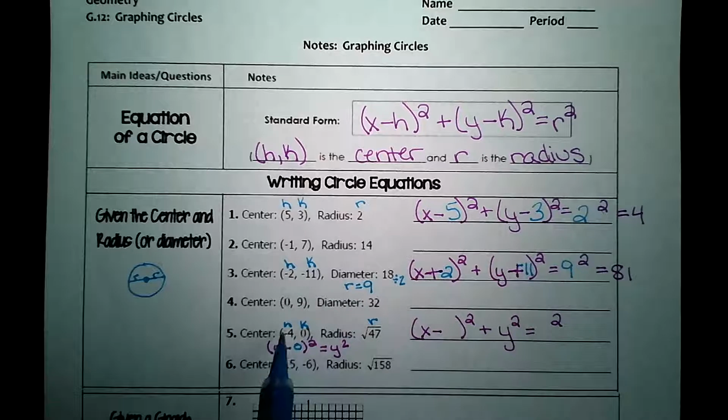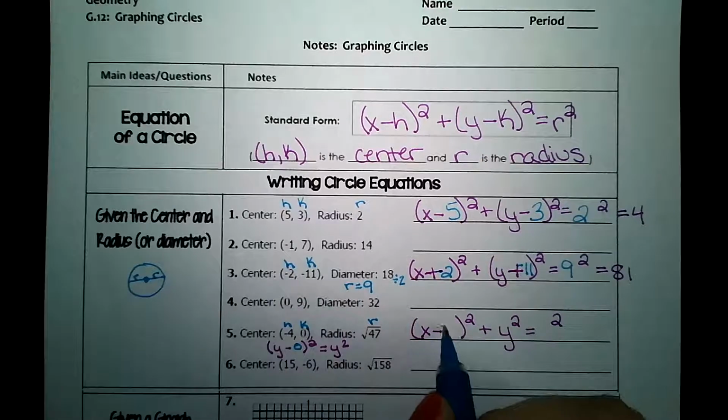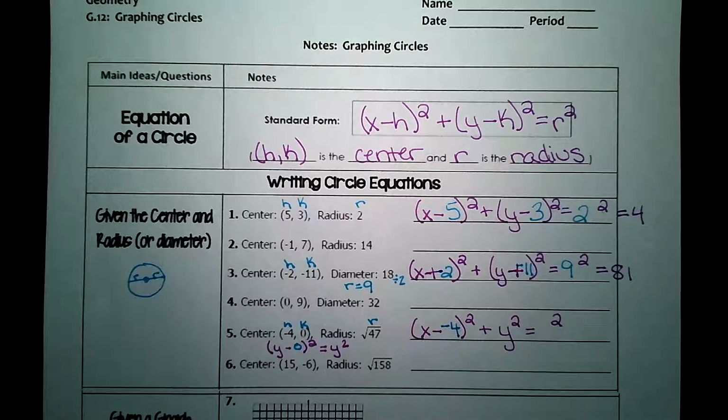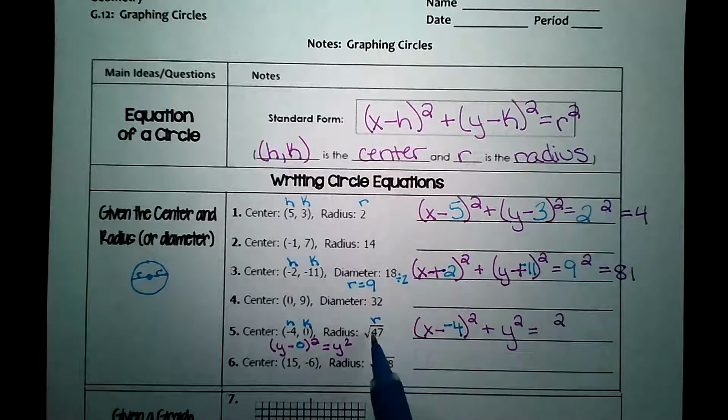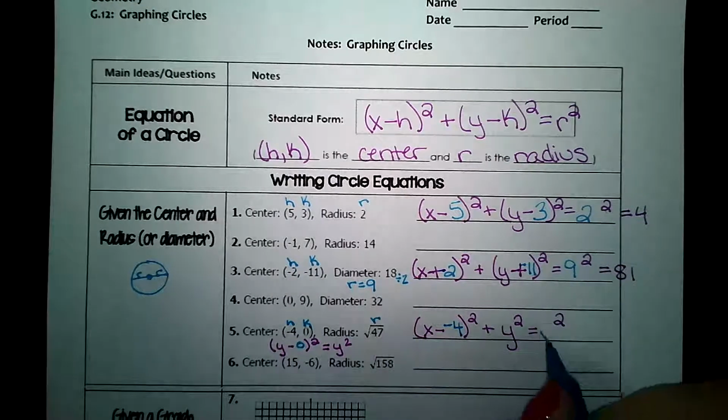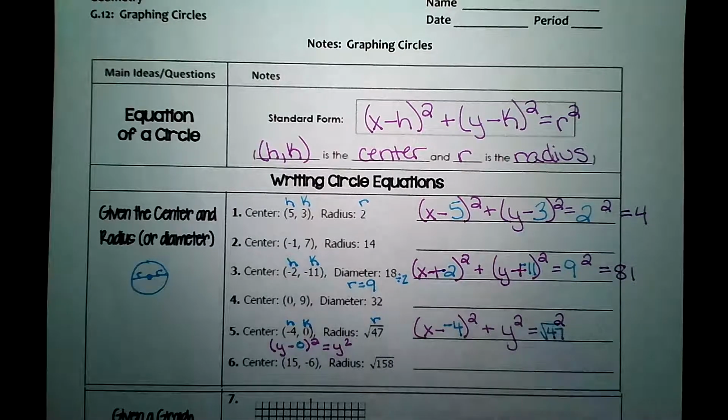When I plug in the h value of -4, I get x minus -4 squared plus y squared. And then when I plug in the radius of the square root of 14, I get the square root of 14 squared. So I have two things to simplify again. I've got a double negative here.